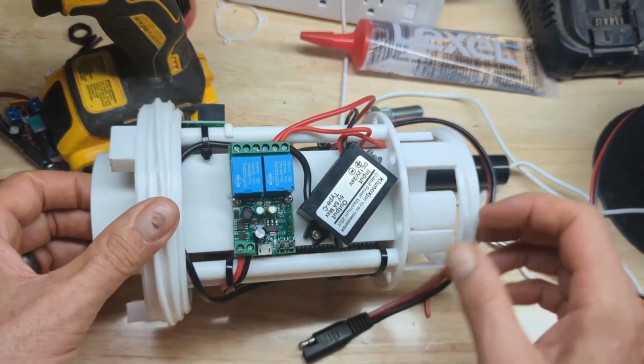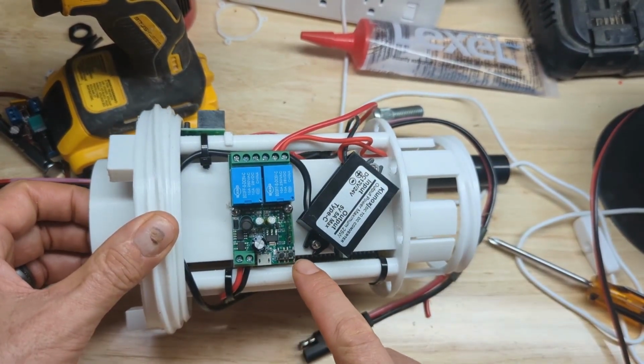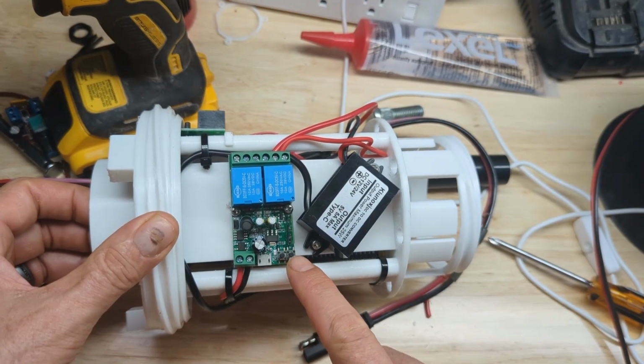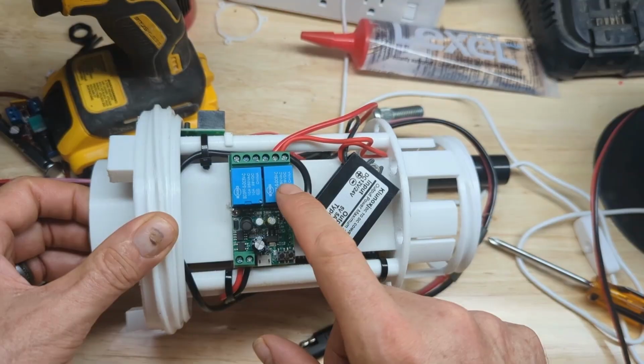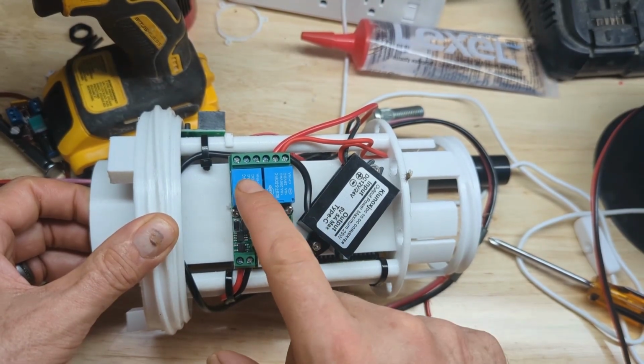Now, I will point out one more thing. If you're manually activating things, you can hit these two buttons right here. So this little button here corresponds to that switch, and this one corresponds to this one.